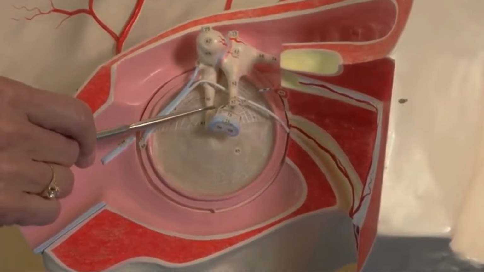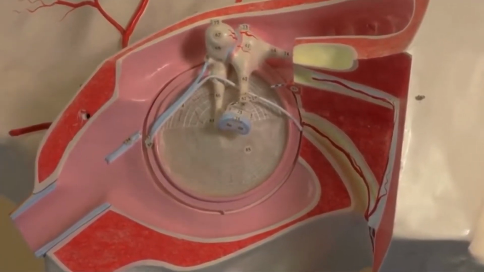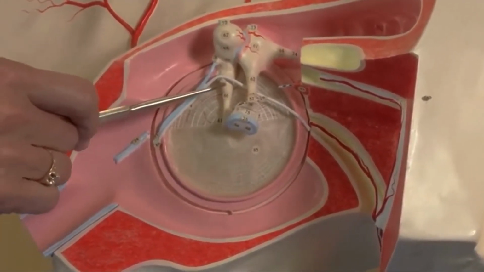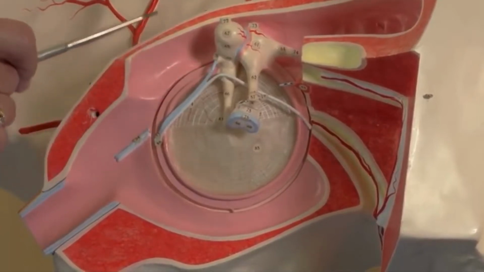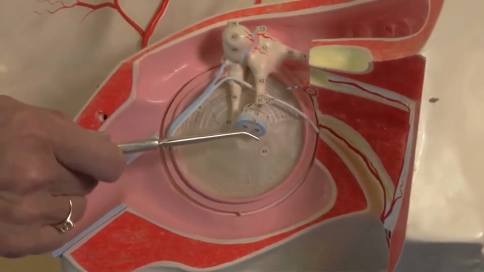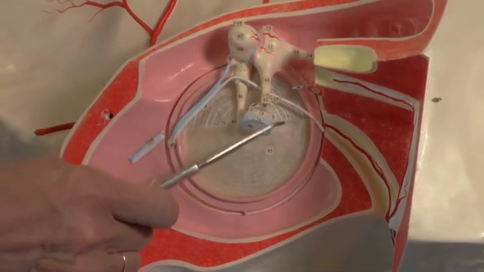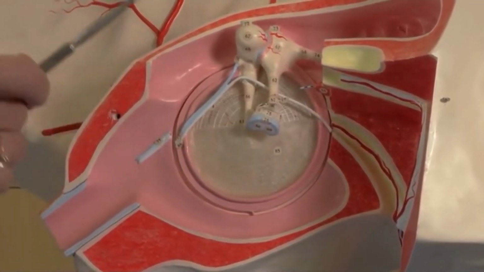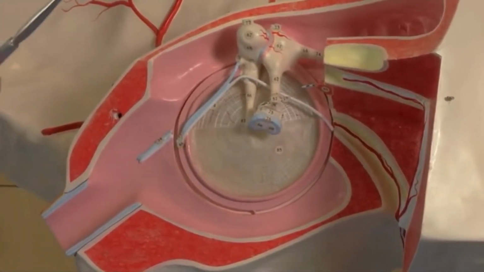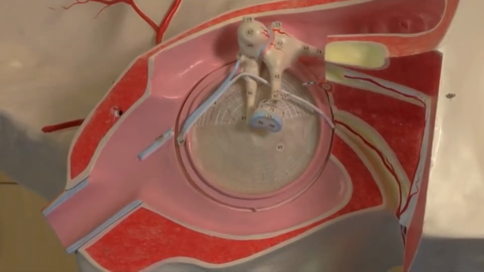that are attached here for amplifying the sound wave that is coming from the external ear. And the stapes here, this blue footplate, is compressing a membrane called the oval window.